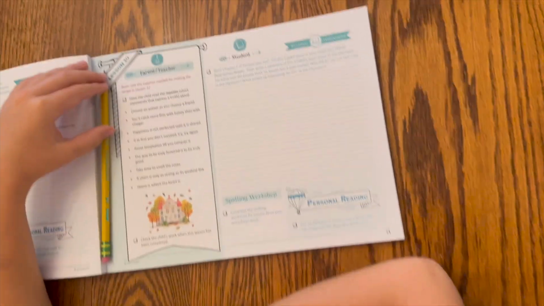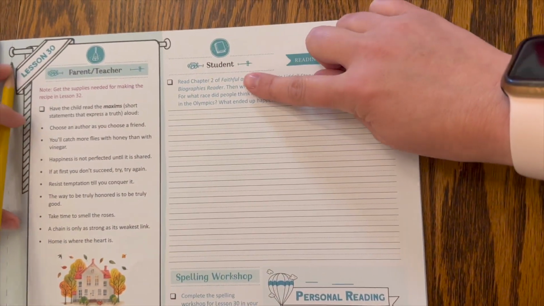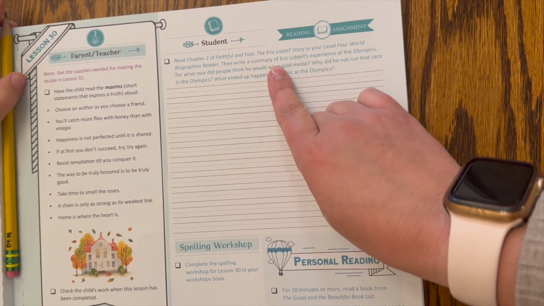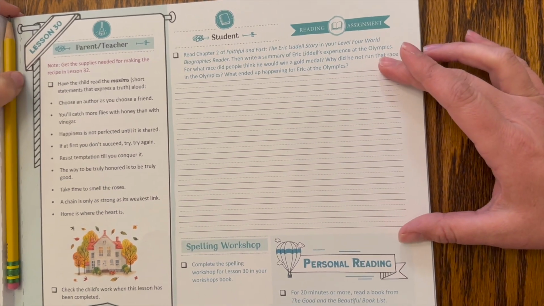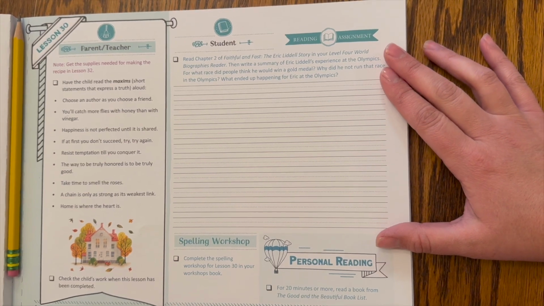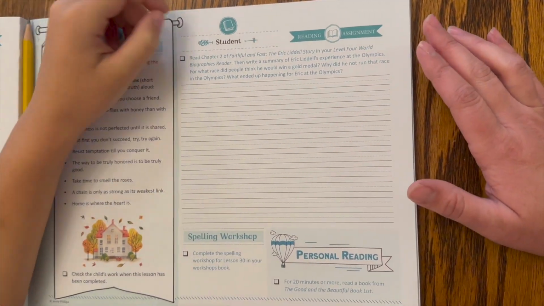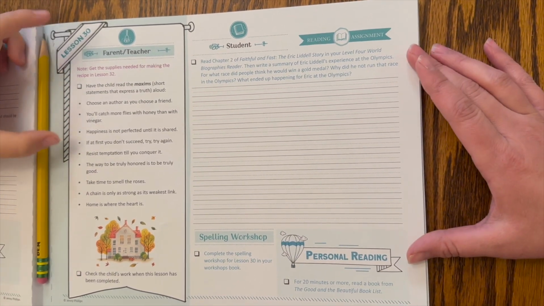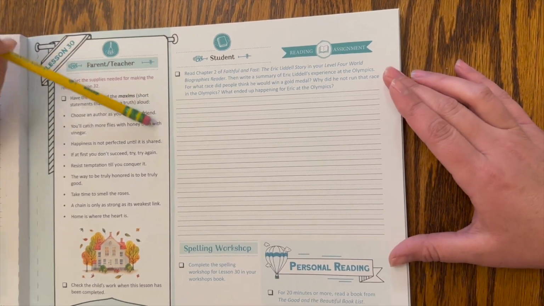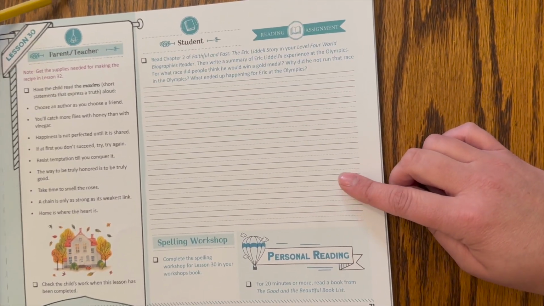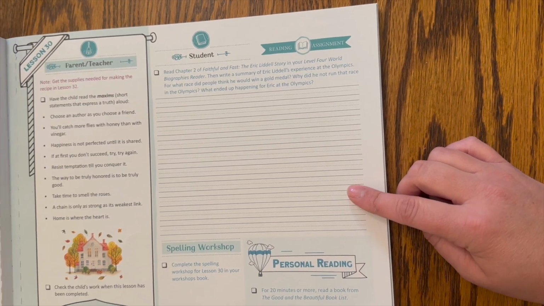So right now we're working with Ben, and his lesson asks him to read a chapter of his story and then write a summary. Now, writing a summary without any sort of instructions can be a lot for a kid that is in 4th grade. In fact, it was a lot even for my middle schoolers to remember what goes into writing a summary when they're asked to do so many other forms of writing. So I'm going to show you the strategy that I use to teach summary writing.